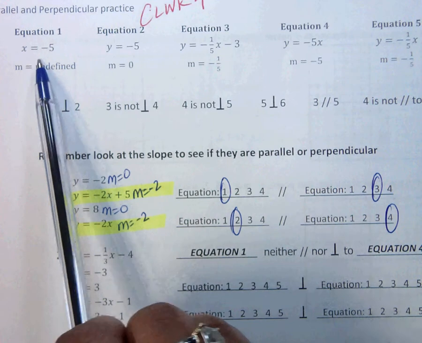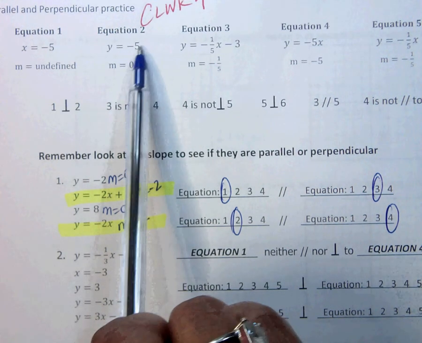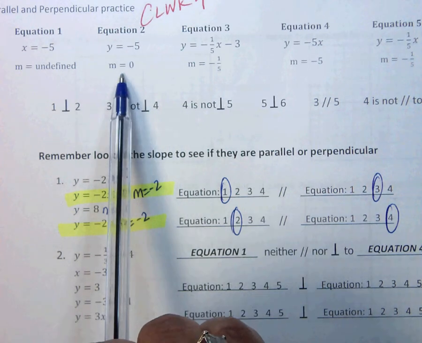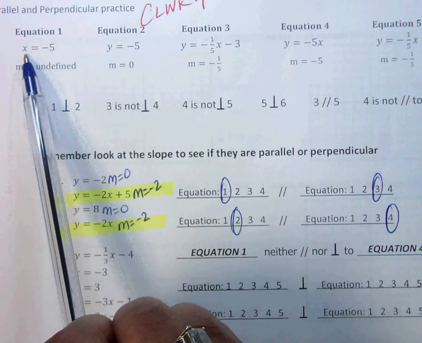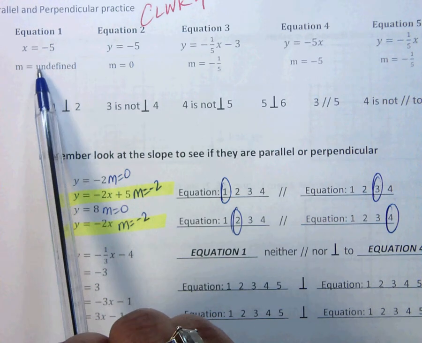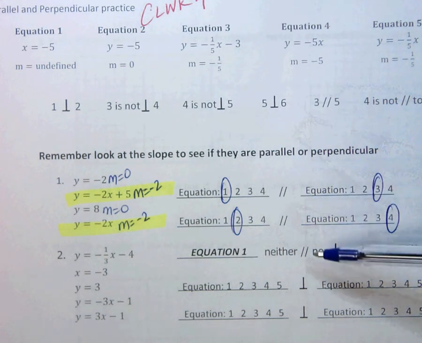Again, there's a difference between this and this. I don't see an x next to what I'm thinking the slope is. So the slope of this is not -5, it's 0. But when that x sits over here on the other side of the equal sign, I'm looking at the slope as being undefined.